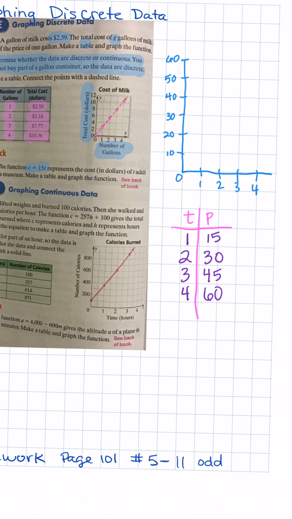Okay, so you should have gotten a table chart. So T is the number of tickets, P is the price. 1 ticket equals $15, 2 equals 30, 3 equals 45, 4 equals 60. And all I'm doing is multiplying the number that we have on this side times 15, because that's the price of one ticket. So that's where I got that, is right here.